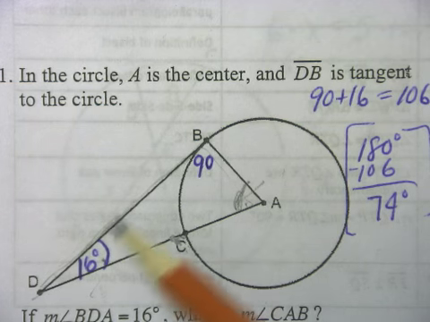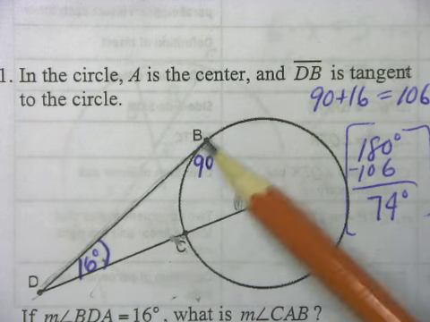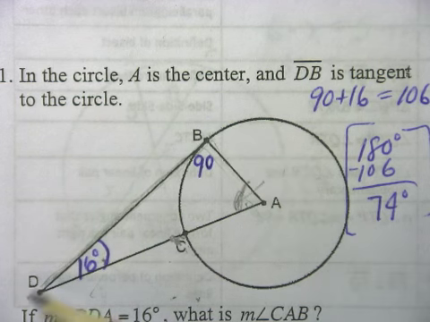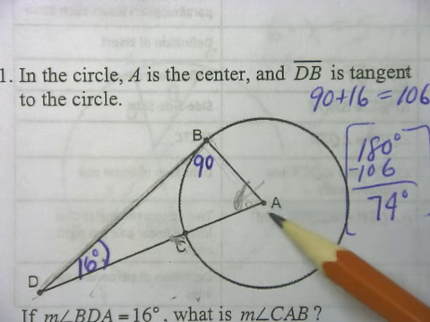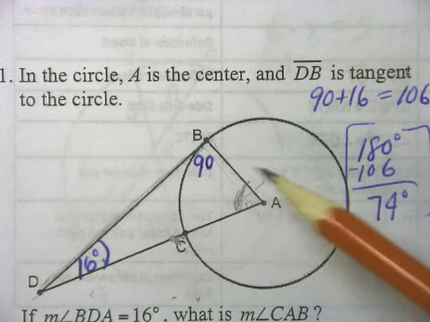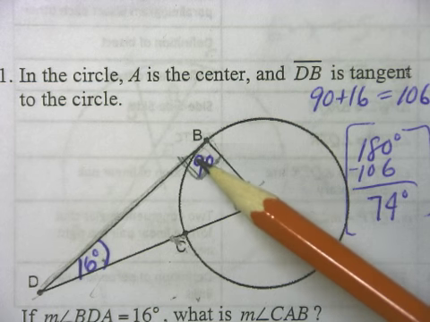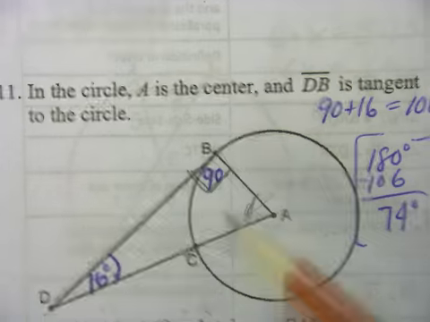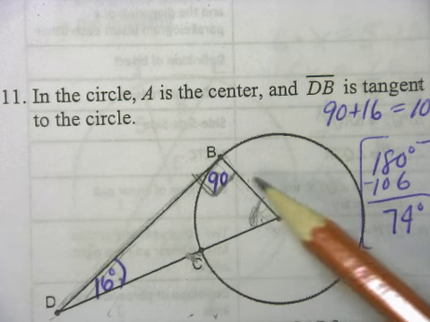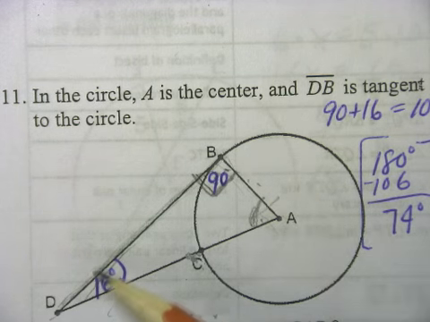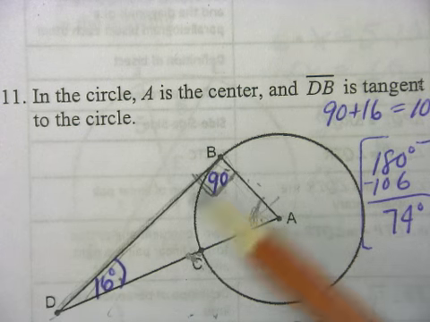Well, the trick to this question is you have to remember what happens when a tangent line meets with the radius of a circle, right? What happens when a line is tangent to a circle and it meets with the radius? Well, they're perpendicular. They make 90 degrees. That's the trick to this question. You got to remember that a tangent line is perpendicular to the radius, which is 90 degrees. You know that this angle is 16 degrees.